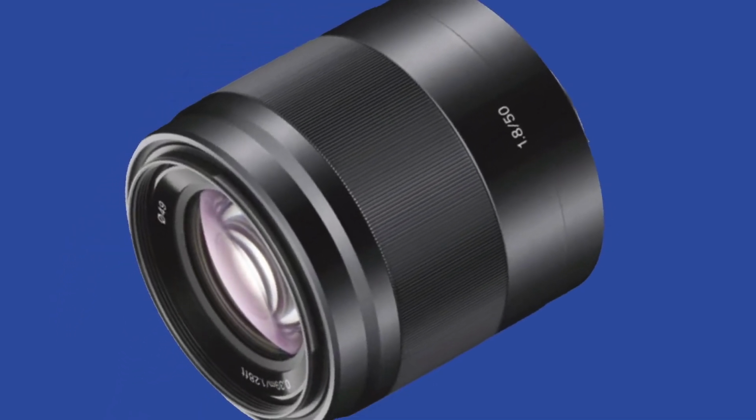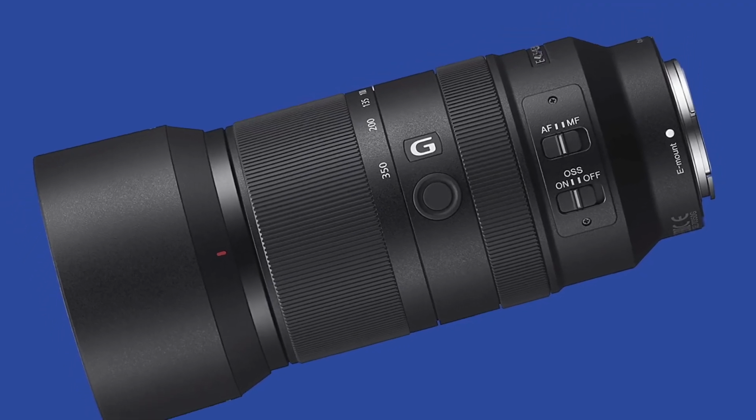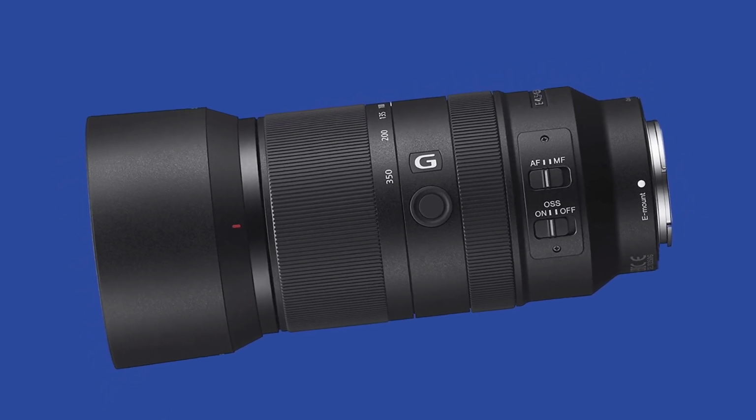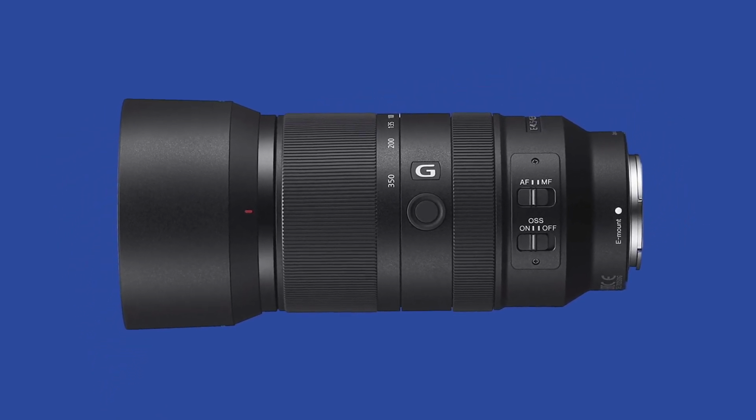But an APS-C 50mm is still technically a 50mm lens. It's just designed to be maximized on a smaller sensor, but it gives off a 75mm full-frame field of view equivalent. So, same idea here for the APS-C 70 to 350mm lens example that we were talking about.